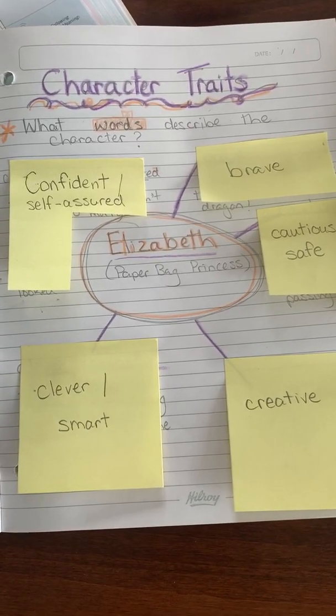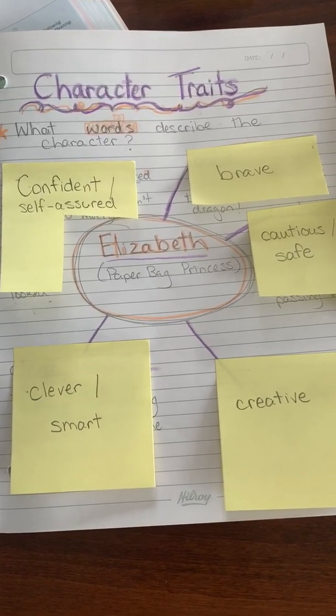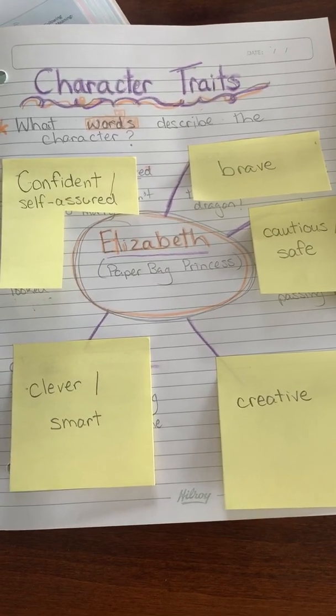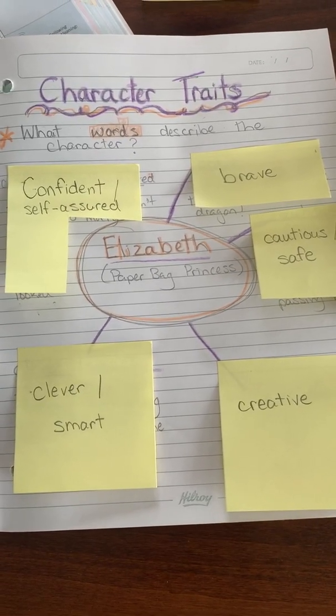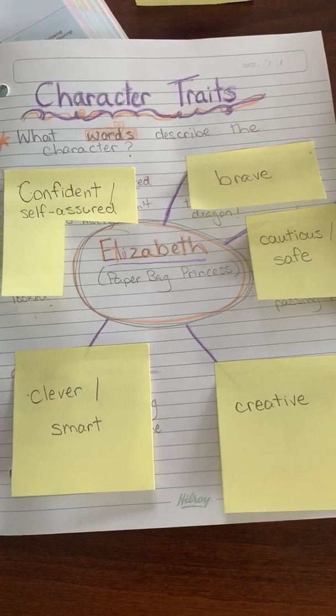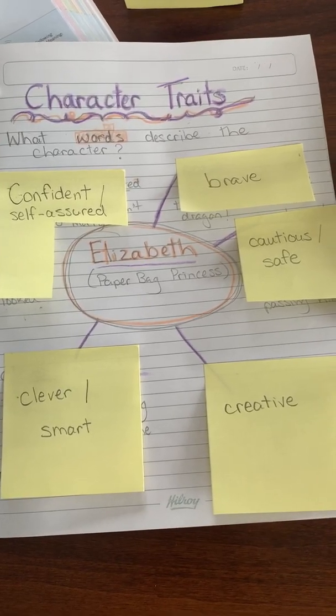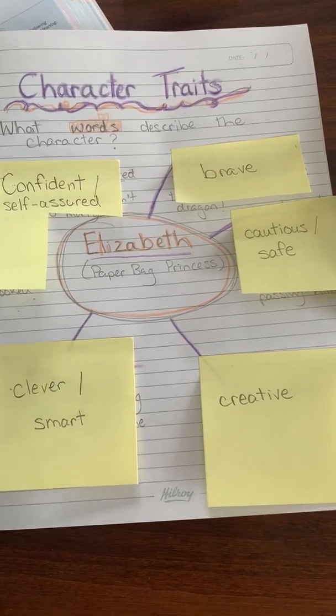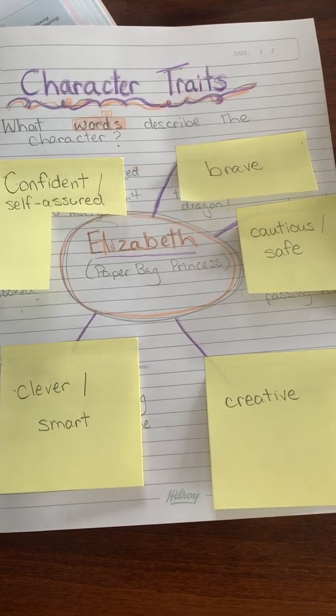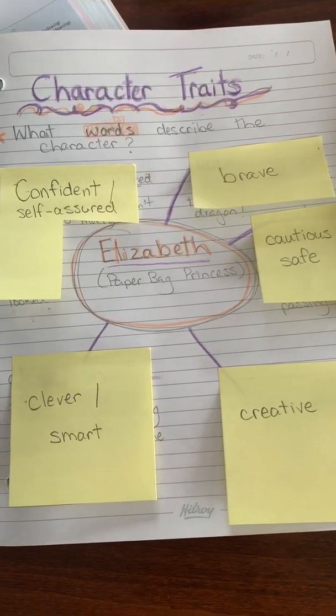So what I did is I made a web, and you will do this too. Make a web of words that describe your character. So if you think back to how the Paper Bag Princess story goes, you can kind of follow along with me as I go through the character traits.